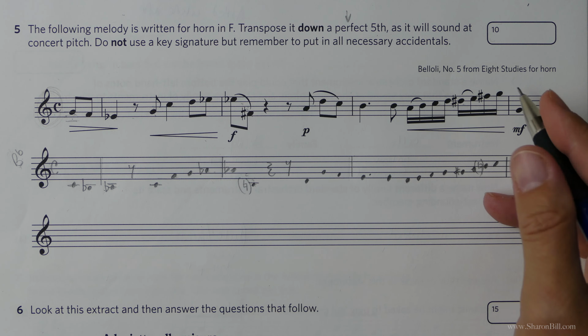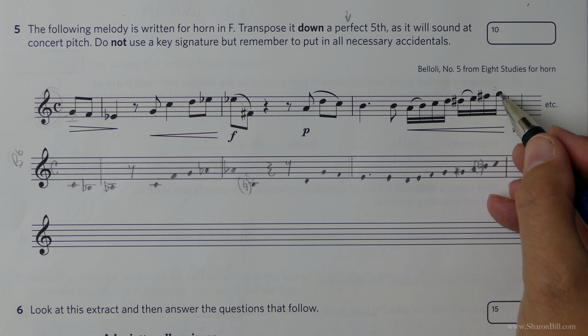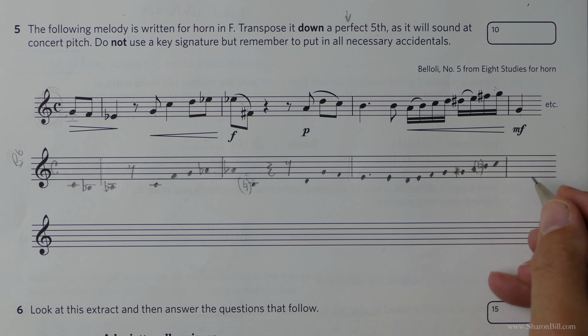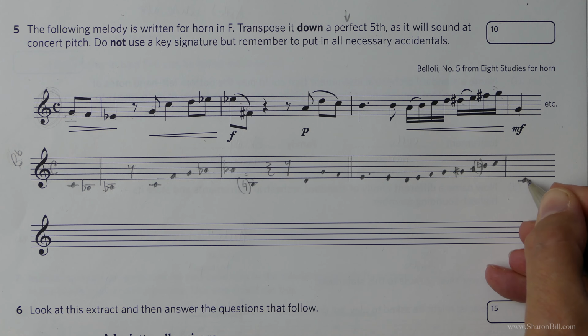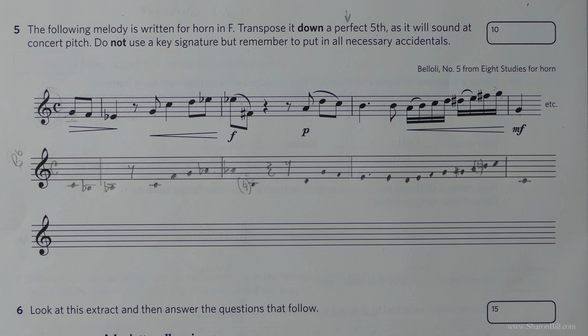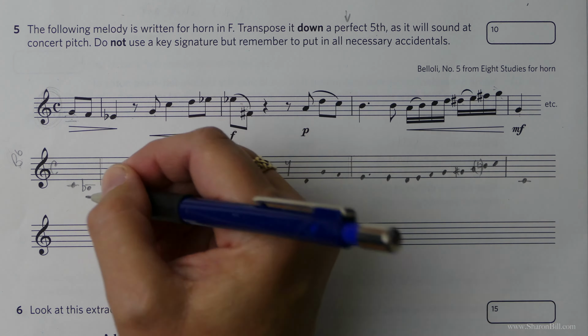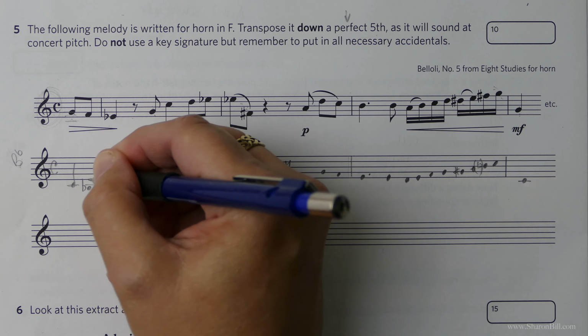Next door note, and then to finish we drop a whole octave. Here it's going from G to G, here it's going to go from C to C. So that's all the thinking done, so that's the hard bit done. And so now let's just add the stems.